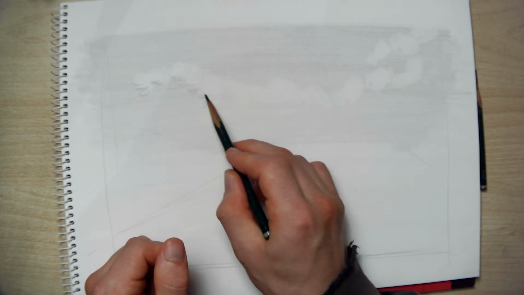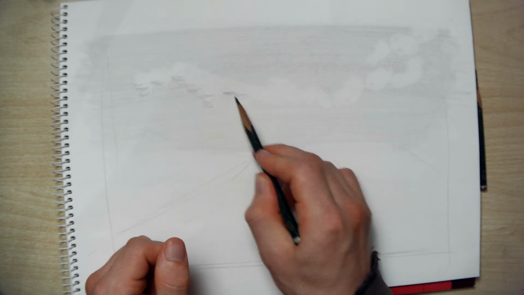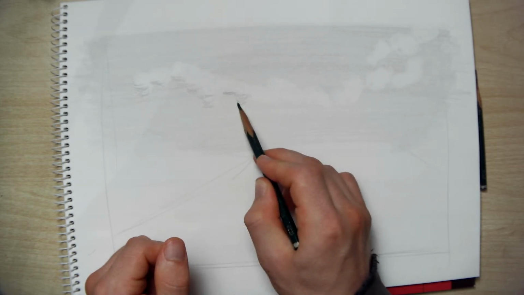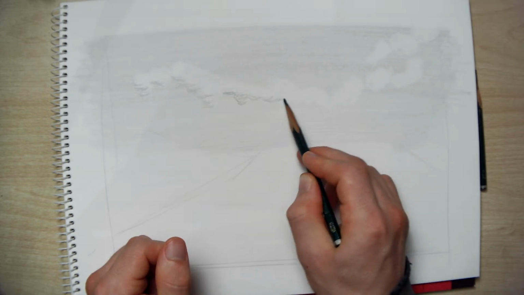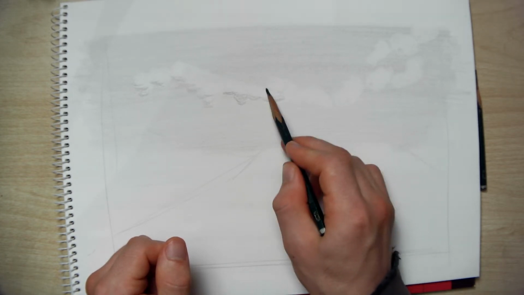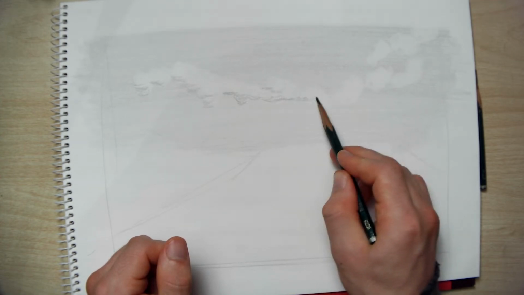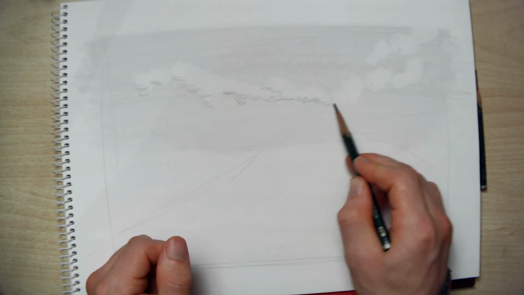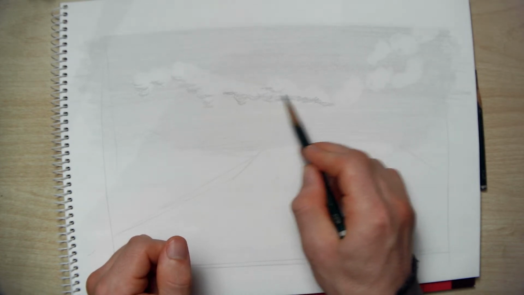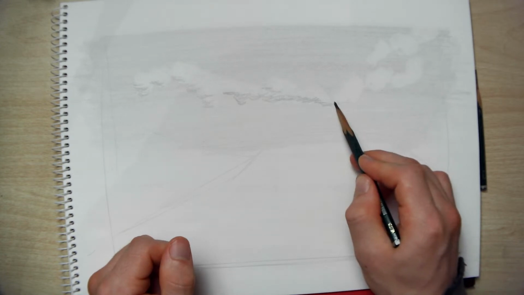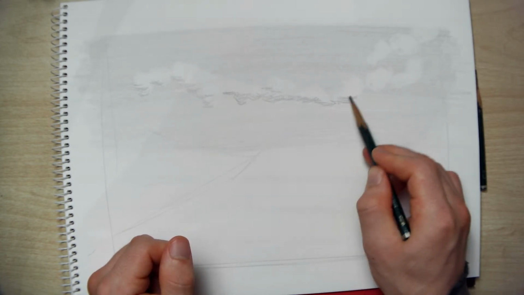Okay. All of the shadows down here. Maybe a couple over here. Just rather flat lines all the way at the lower edge of the clouds.